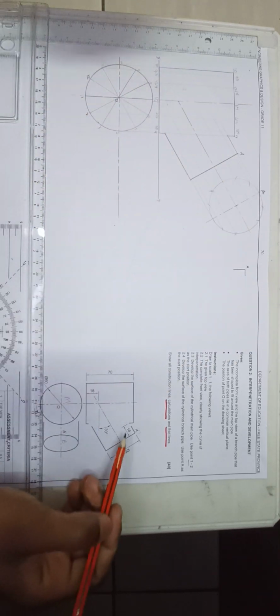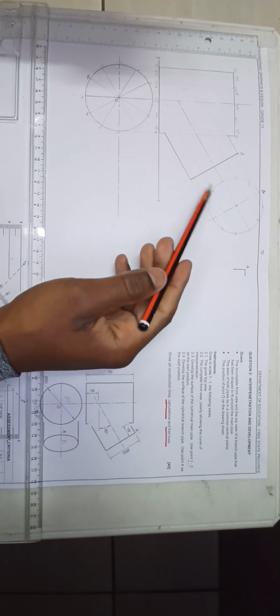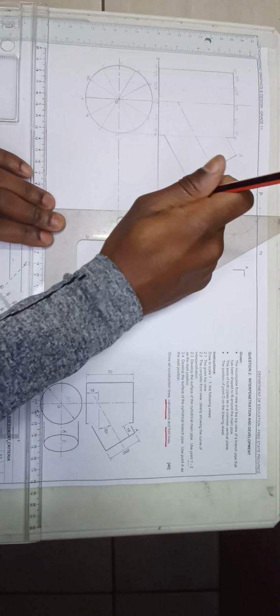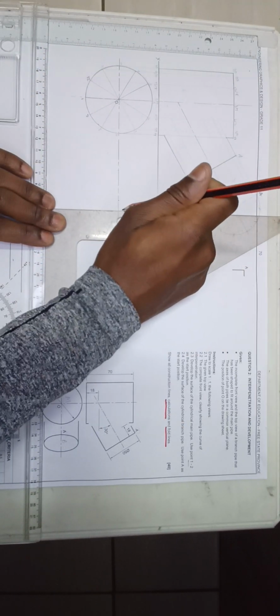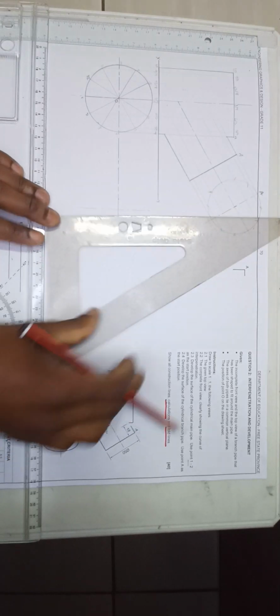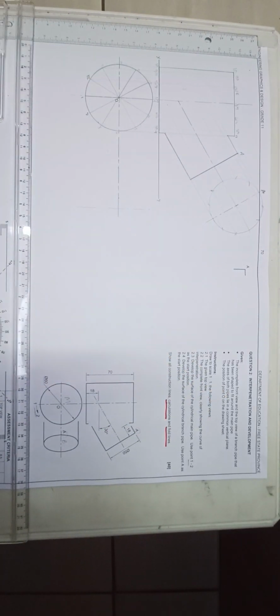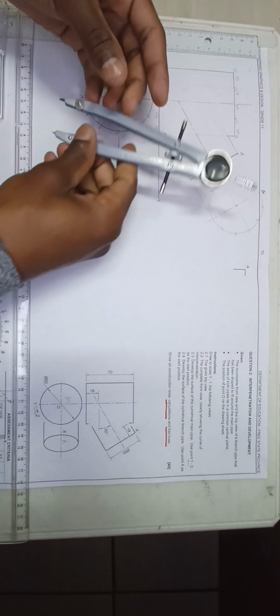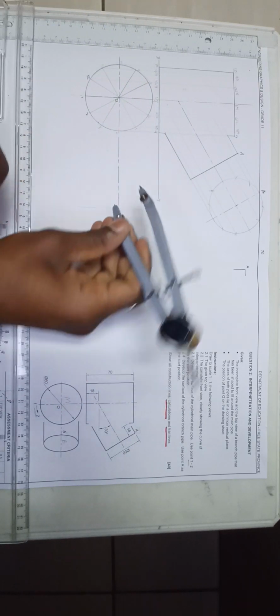Okay, so now we'll also need to come again here to have our auxiliary view of the branch pipe. So creating our center line here, and then you take your compass again with the same radius of 25.